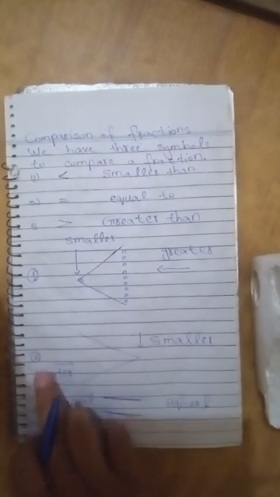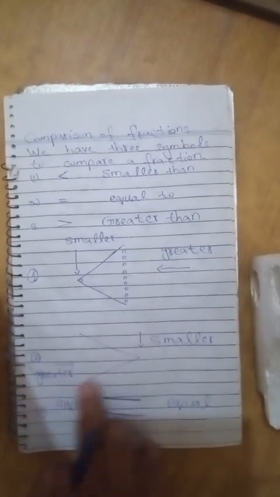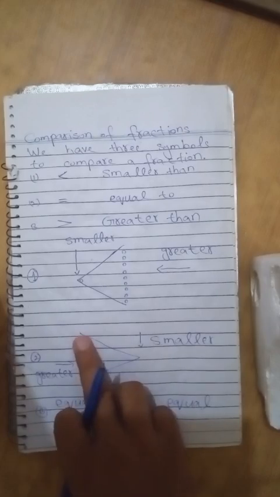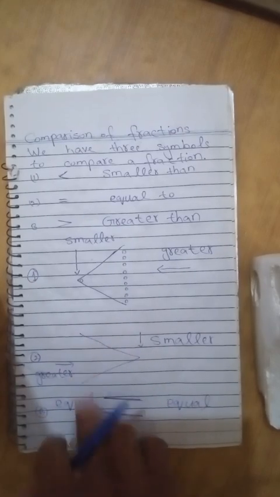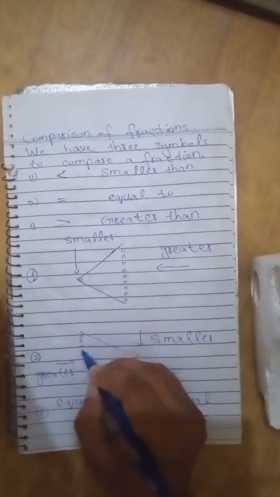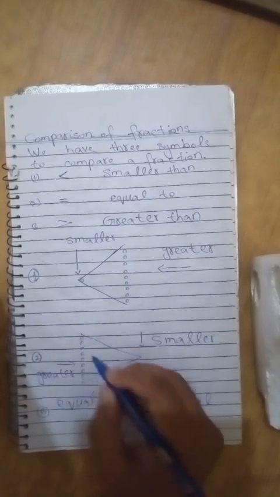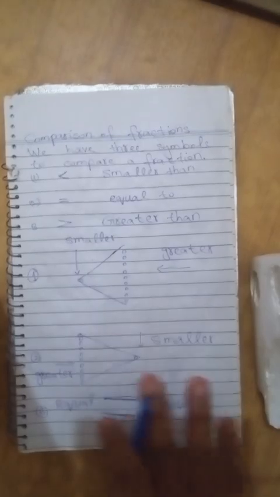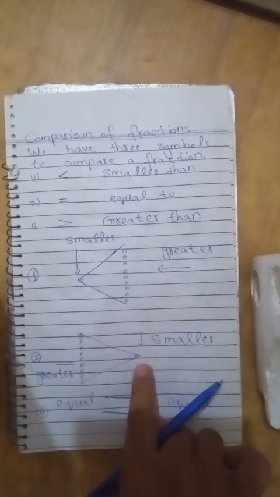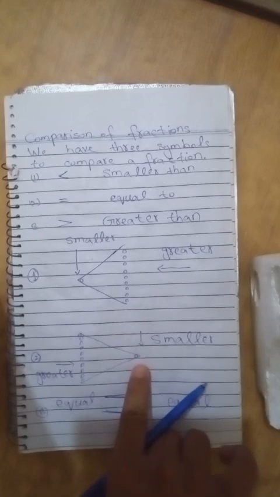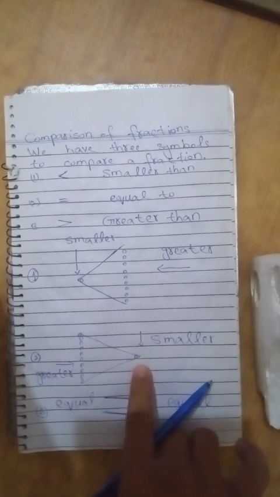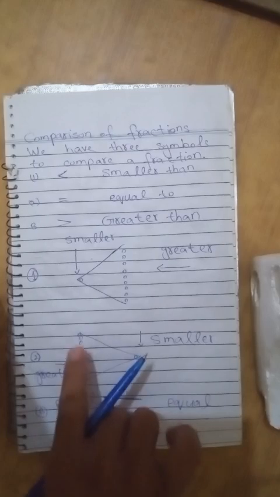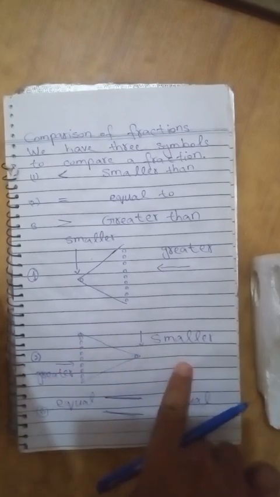Now, second, we have greater than. This symbol is known as greater than. Now look at this open side. This open side can hold too many balls: 1, 2, 3, 4, 5, 6, 7, 8, 9, 10. And this is the smaller side. This can only hold a single ball. So this is always the smaller side. This point always points to the smaller number. So this will show the smaller side, and the open side is used to show the bigger number. So this is the greater than side and this is the smaller side.